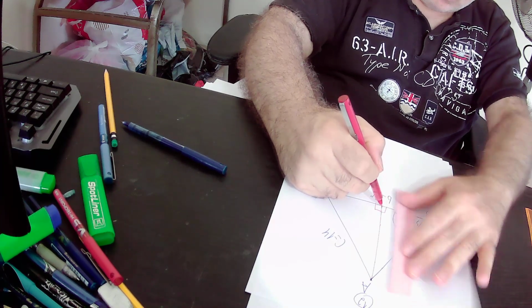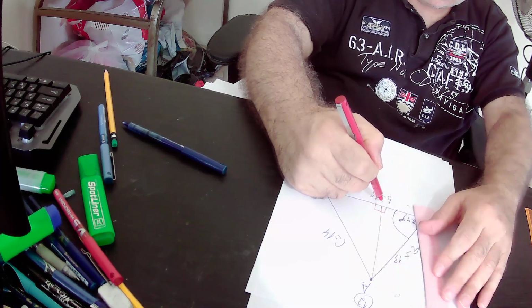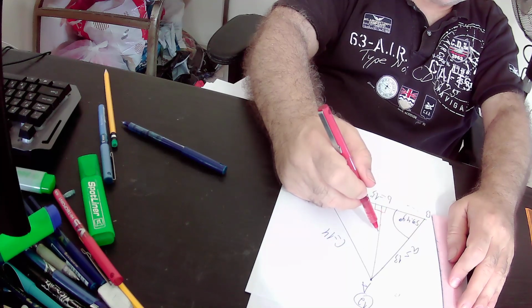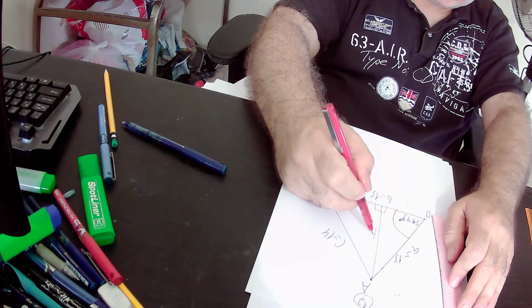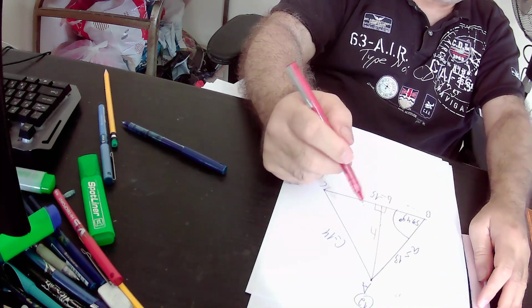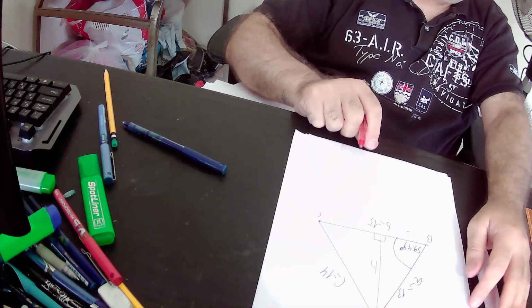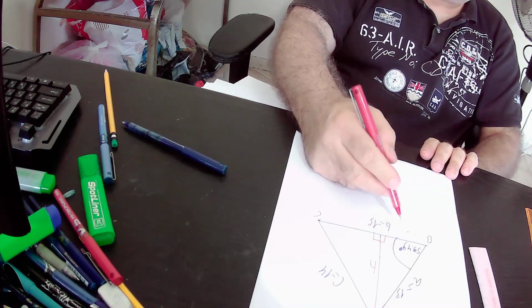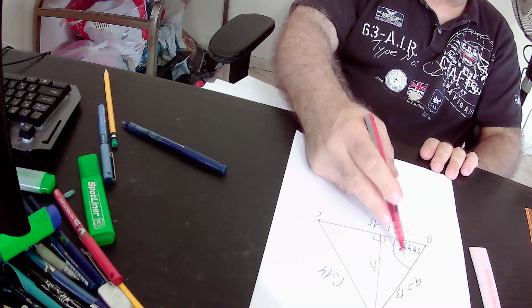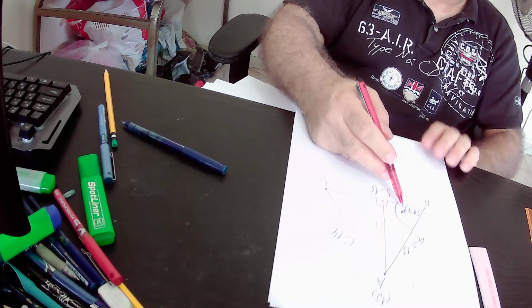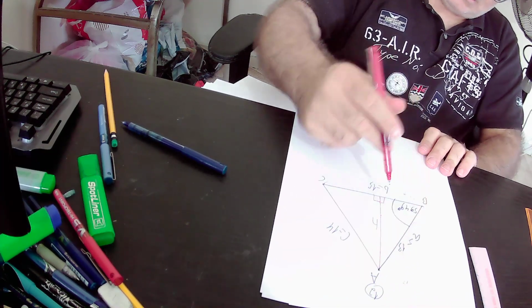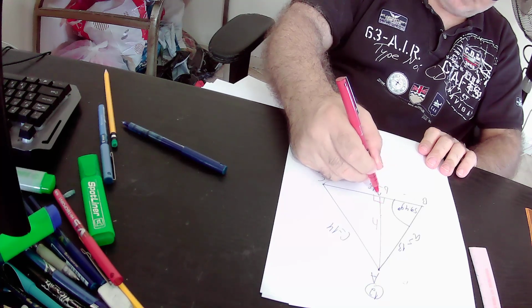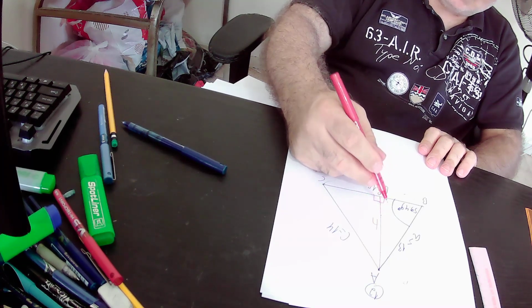So we will define the height of triangle ABC as h, and we know that triangle ABD is a right triangle.